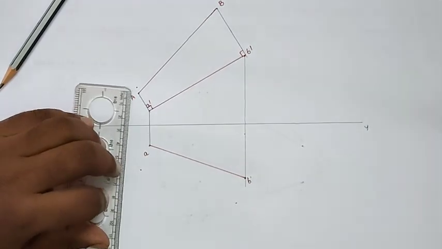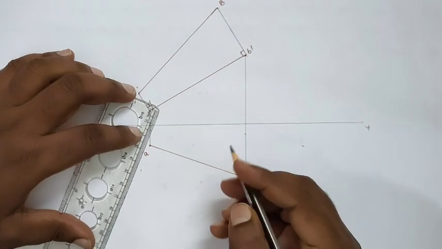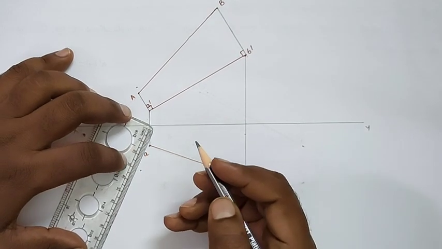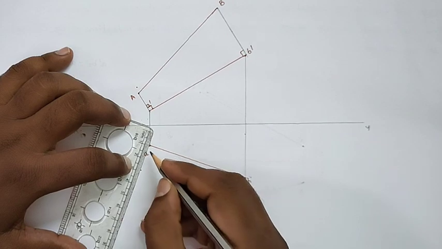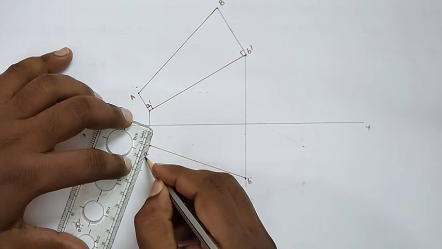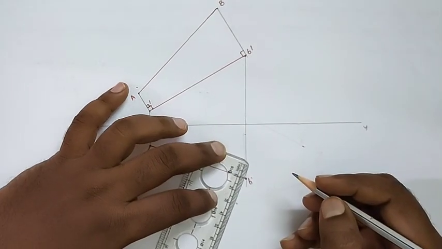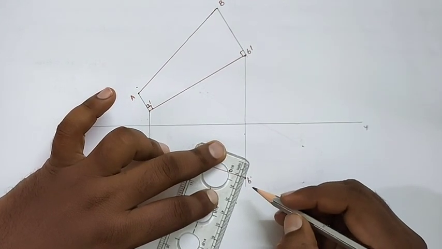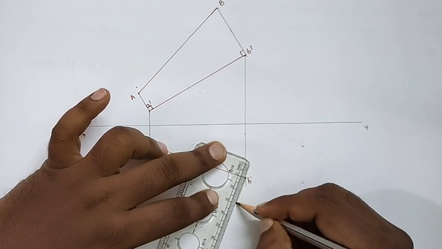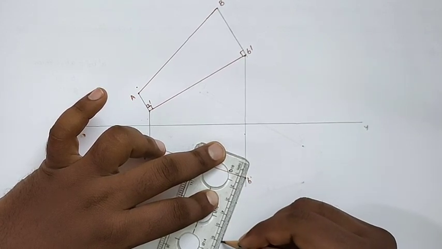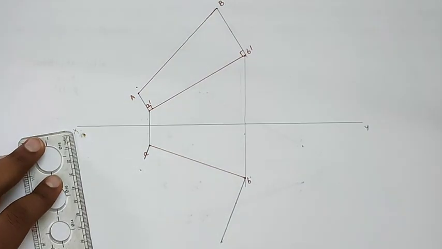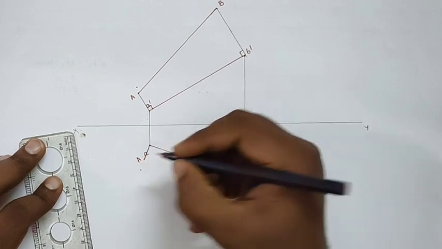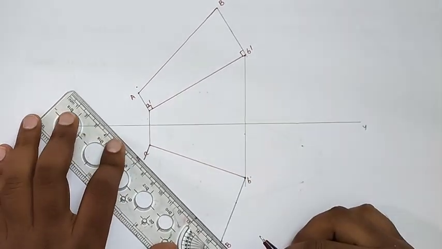Draw the opposite dimensions of points A and B. From point A, the opposite dimension of point A is 10 mm, so you take 10 mm in the direction of the 90 degree angle. And from point B, the opposite dimension of point B is 50, so you take 50 mm here. So here I am locating point B and here point A. Now you join the AB line.